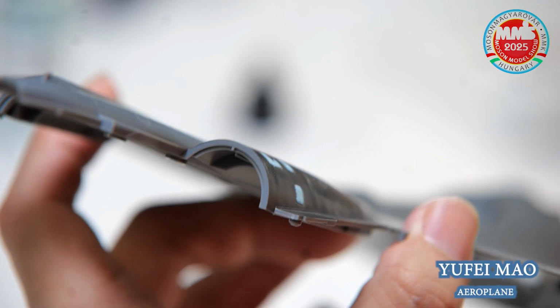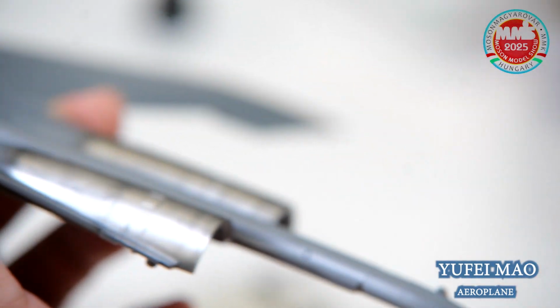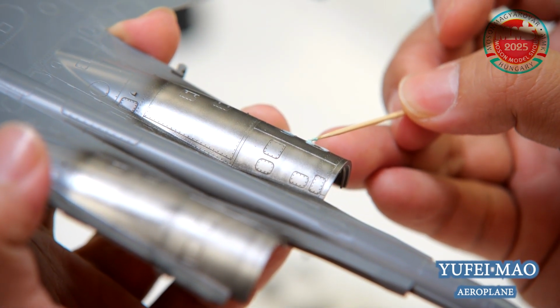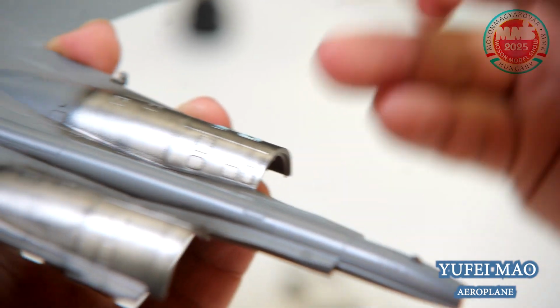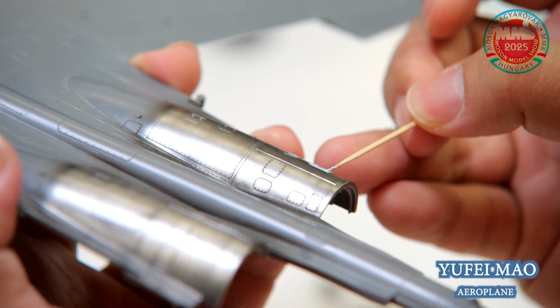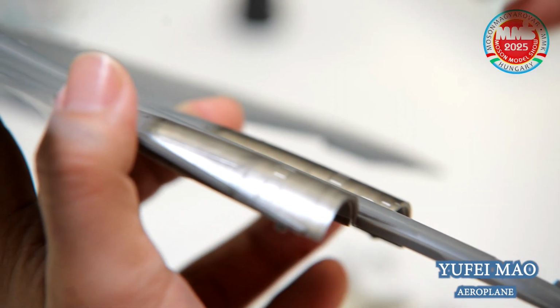You can also do this part by hand. To me it's a little bit time consuming, but it's also fun because you can see the mold very clearly there, and the liquid mask also does the job very well.